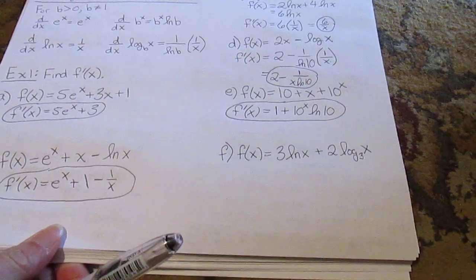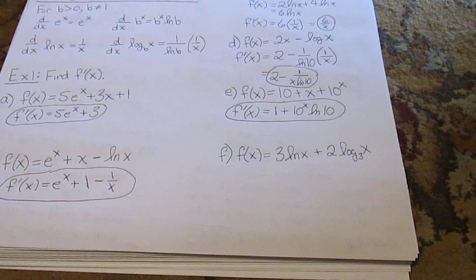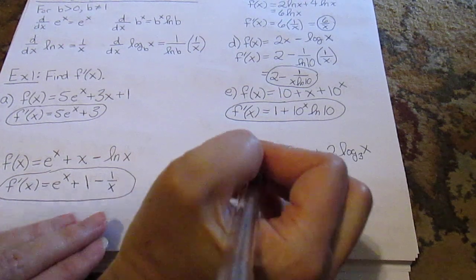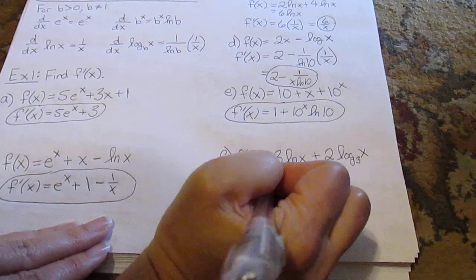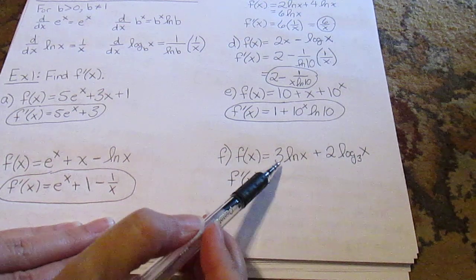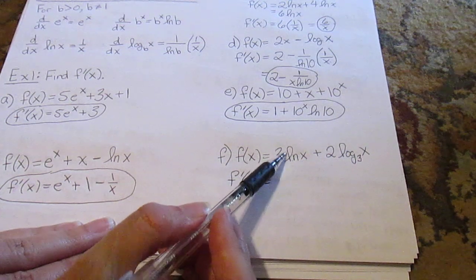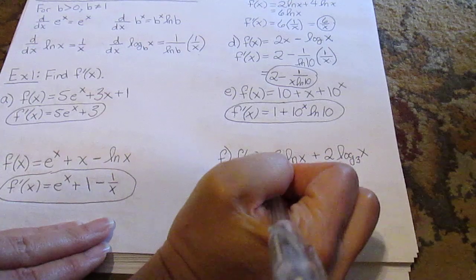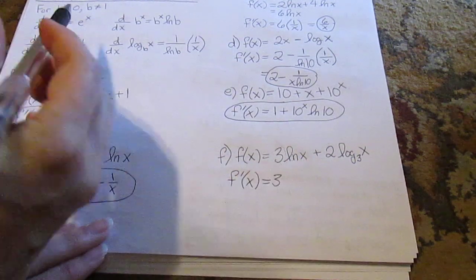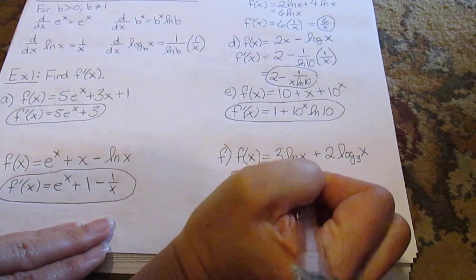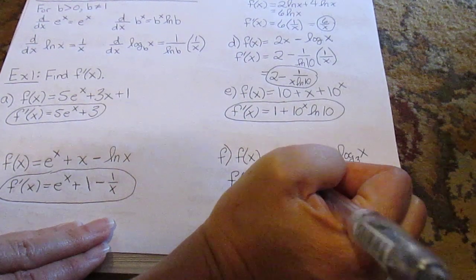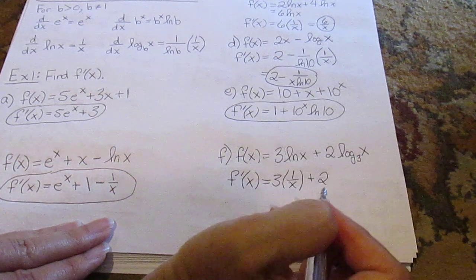And I've got just one more down here for us. f of x equals 3 ln x plus 2 log base 3 of x. Okay, well we've actually already used these formulas, so we're just practicing it one more time. Okay, 3 ln x, well the 3 can stay in front. The derivative of ln x is 1 over x. Plus, the 2 can stay in front.